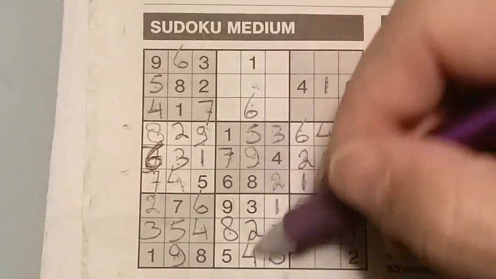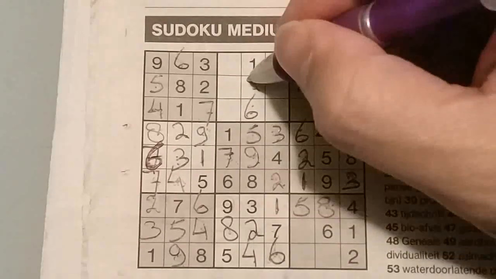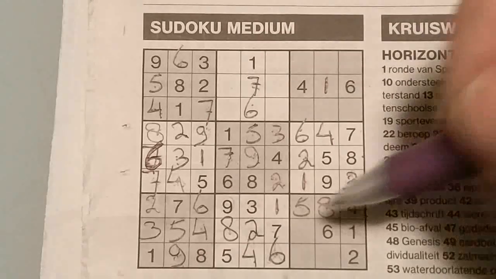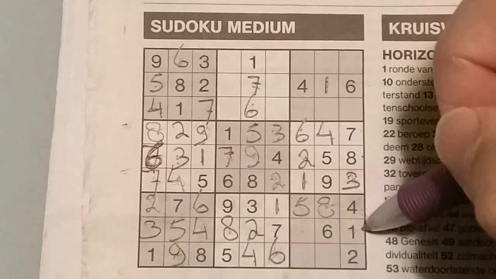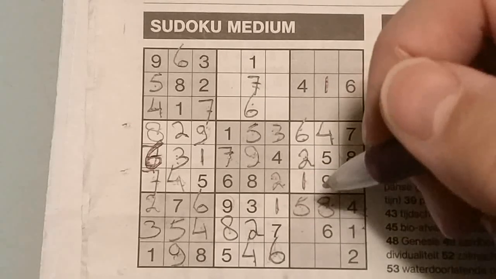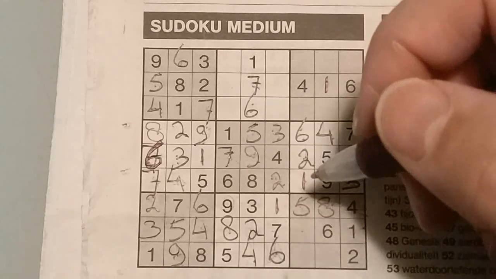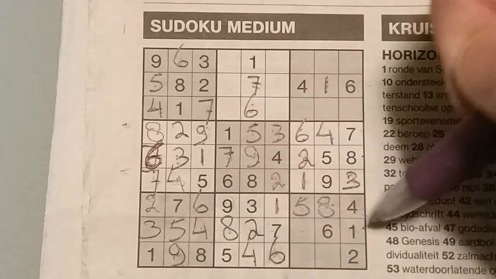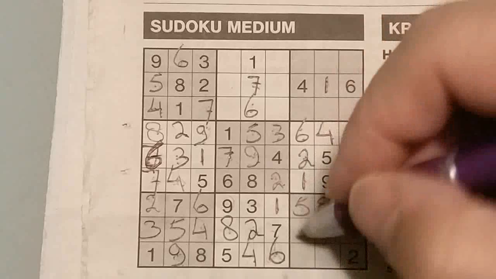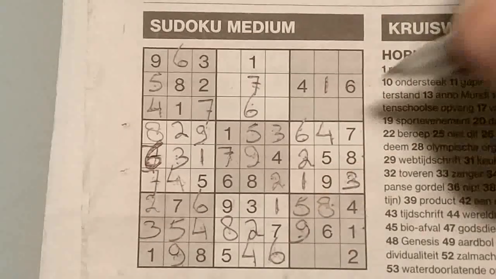Then 2 missing numbers in the middle row for the numbers 9 and 7. We have a 9 here, so no 9 there. 9 should be here, and the 7 goes there. 1 missing number in the middle column for the number 7. Then 1 missing number in this row for the number 5. We have 1, 2, 3, 4, 5, 6. For the 9 is missing here.